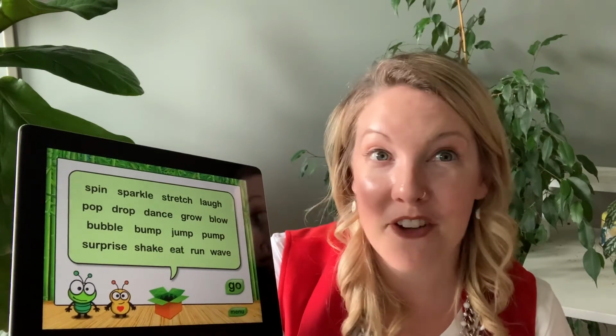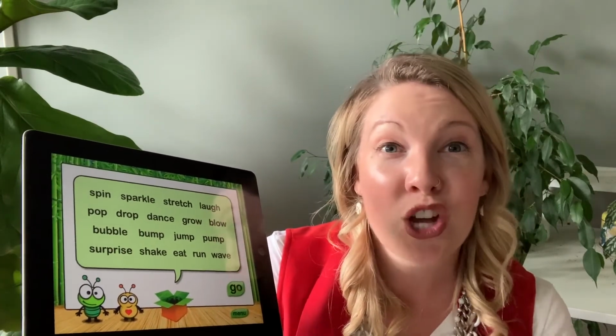This app is not very expensive. It's only a handful of dollars, which is why I really like it, because I feel like you get a lot of value and you can target many different goals just with one single app. And kids really enjoy how interactive the app is, and they really enjoy getting to pick their own words.